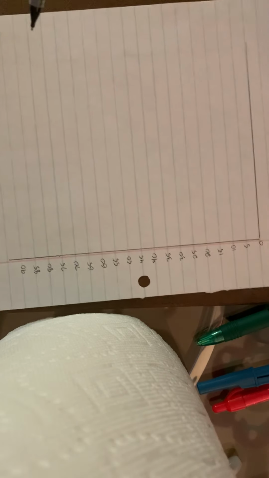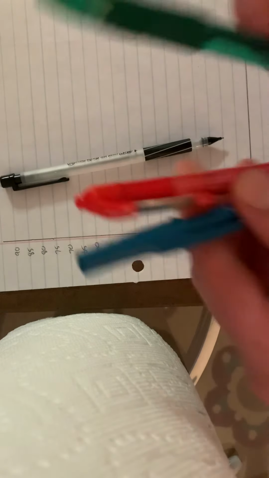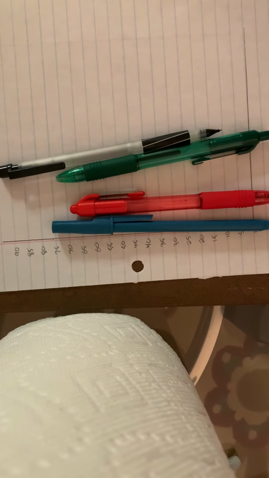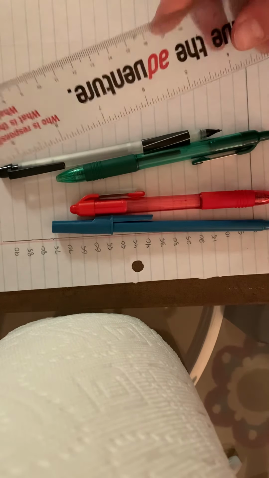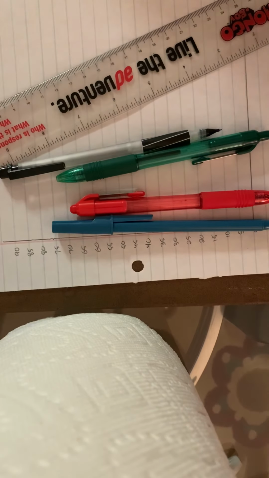So a few things you need. One piece of paper, preferably either graph paper or line paper. You're going to need a pencil. You're going to need 3 different color pens or markers. And you're going to need to have your ruler and also all of your data. So my data is written in my notebook. If you printed out the sheets of paper, that's fine too.